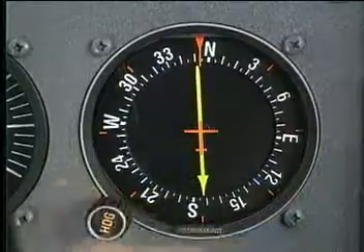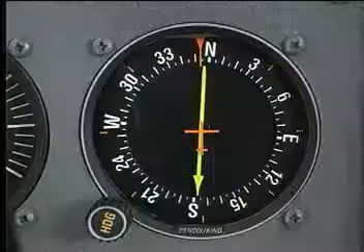Now, when you're correcting while flying away from the station, it helps to think of pulling the tail of the needle with you. In this case, the tail was to the left of the bearing I wanted to fly, so we turn to the right to pull it back to the right.